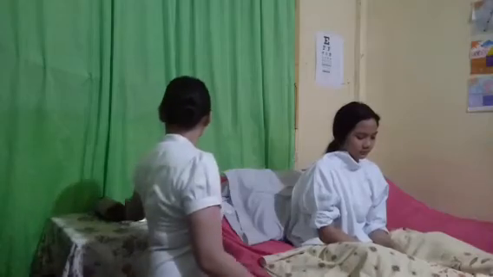Okay, so as expected, the ulnar pulse cannot be palpated properly, while the brachial and the radial pulse are 2+ and symmetrical. Now I'm going to get the patient's blood pressure.